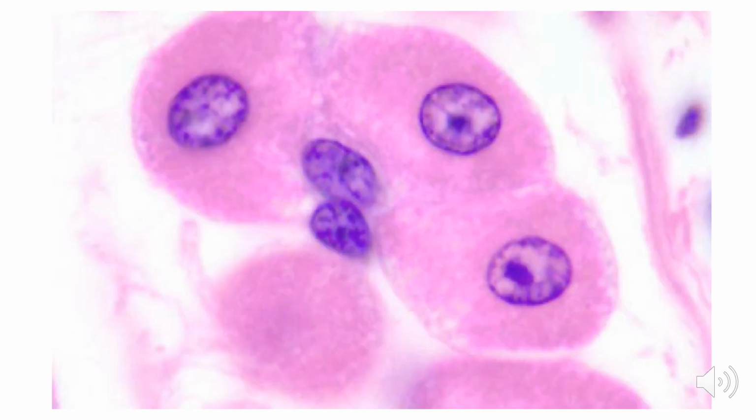This is how the cells will look under a bright field microscope. And I want you to focus on the nuclei of the cells. This is the nuclear envelope. This is the chromatin. And this is the nucleolus. And the space where the nucleolus and the chromatin are suspended, you call that the nucleoplasm.